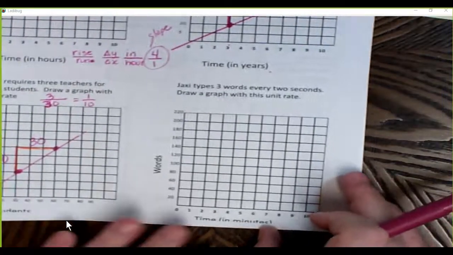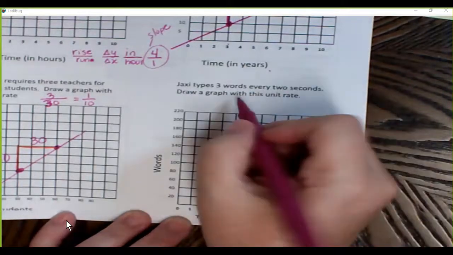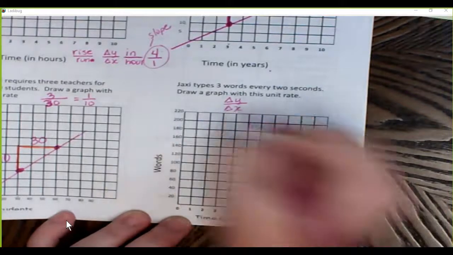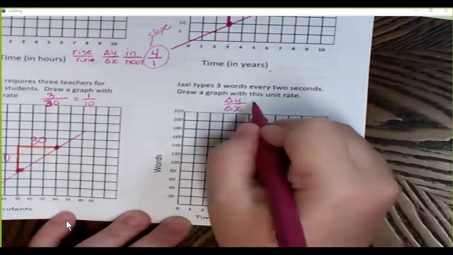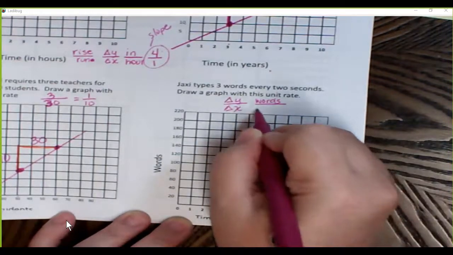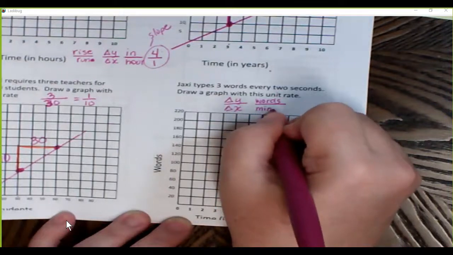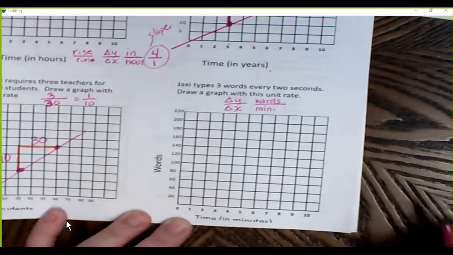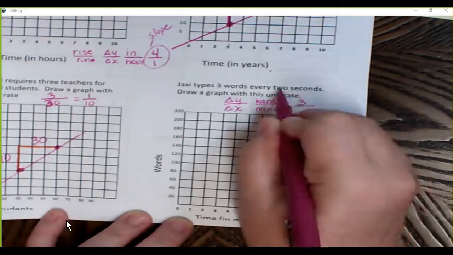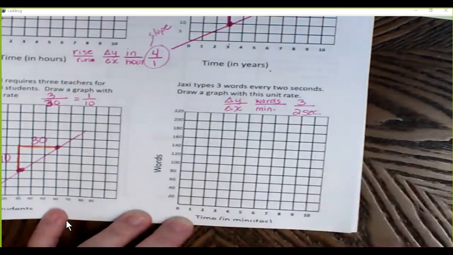Jaxie types 3 words for every 2 seconds. So remember, when we're talking about unit rate and slope, it's change in y over change in x. My y labels are words. My x label is minutes. So how many words? 3 words. But notice, this is 2 seconds, right? But this is on minutes.